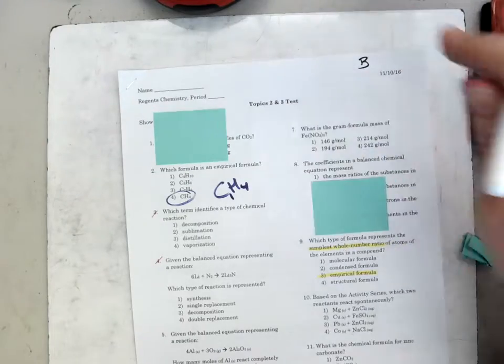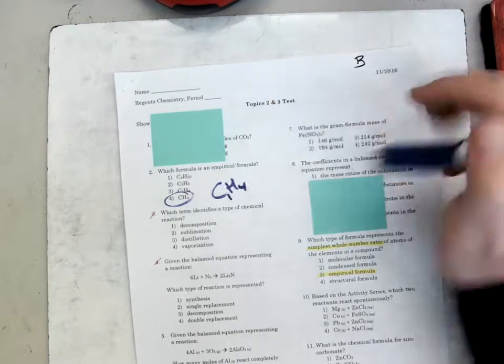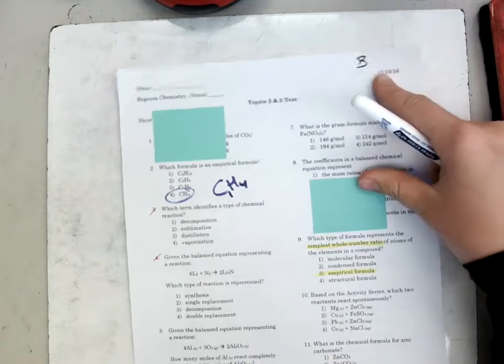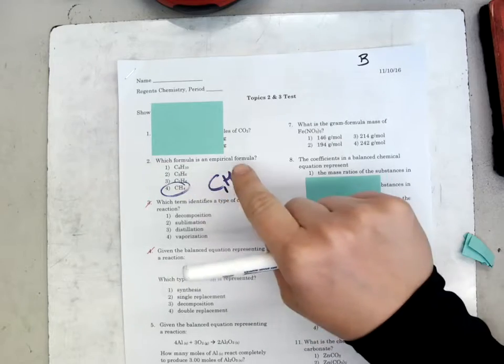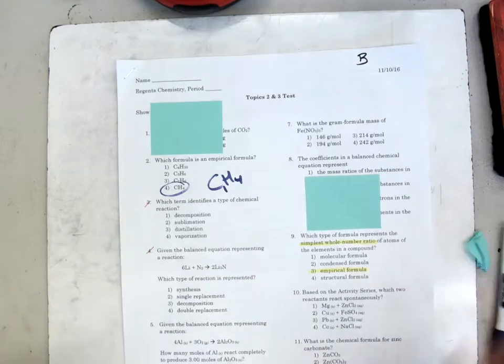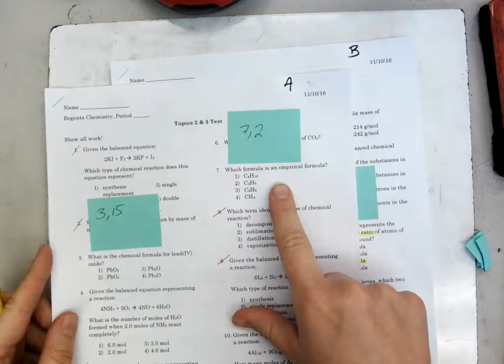4 to 10 can be simplified because they're both even. You can divide them both by 2. 3 to 6 can be simplified. 2 to 6 can be simplified, but CH4 is as simple as it gets. This is question 2 on version B, and it's question 7 on version A.